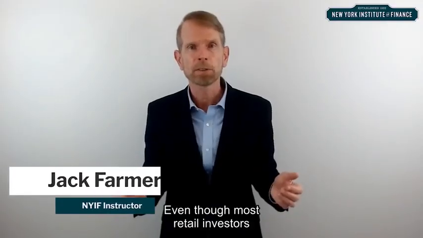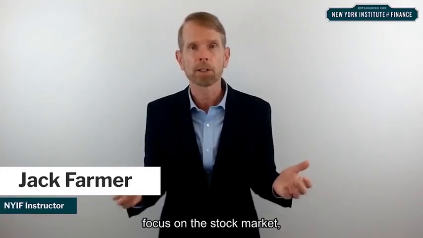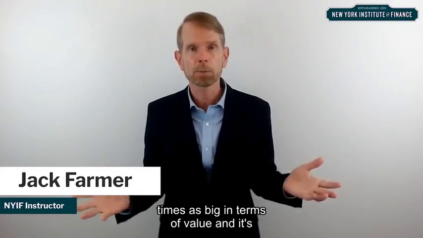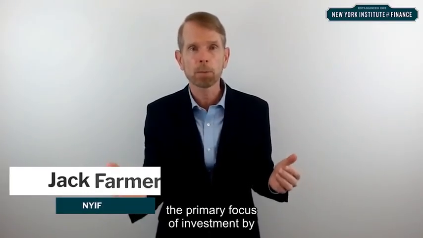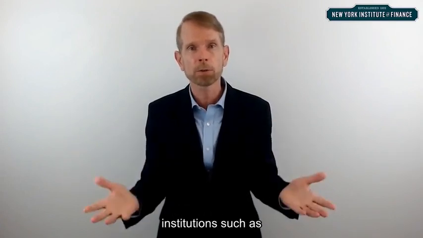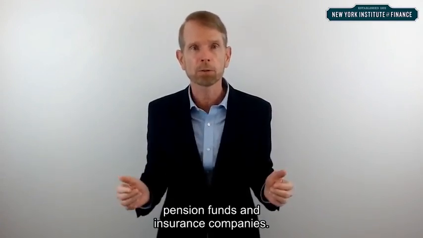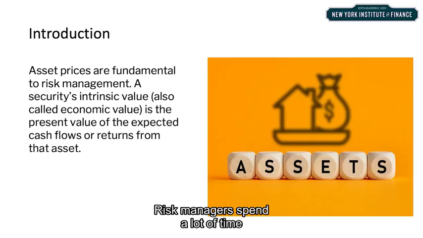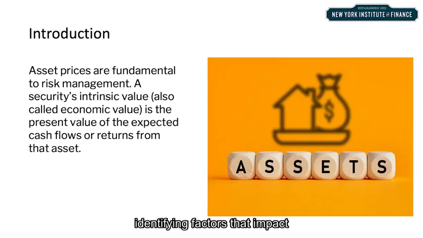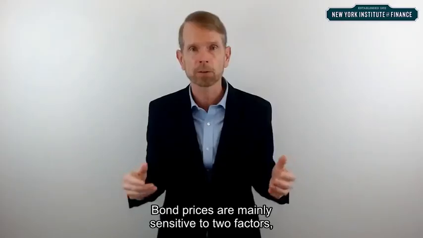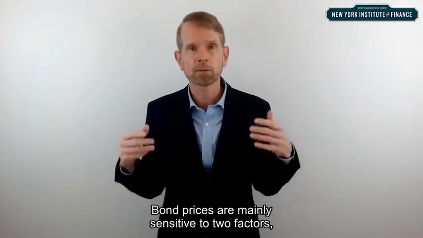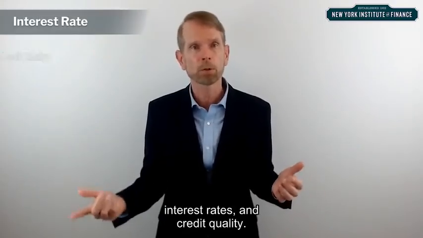Even though most retail investors focus on the stock market, the bond market is about 3 times as big in terms of value and is the primary focus of investment by institutions such as pension funds and insurance companies. Risk managers spend a lot of time identifying factors that impact asset prices and estimating the price sensitivity of different assets to those factors. Bond prices are mainly sensitive to 2 factors, interest rates and credit quality.